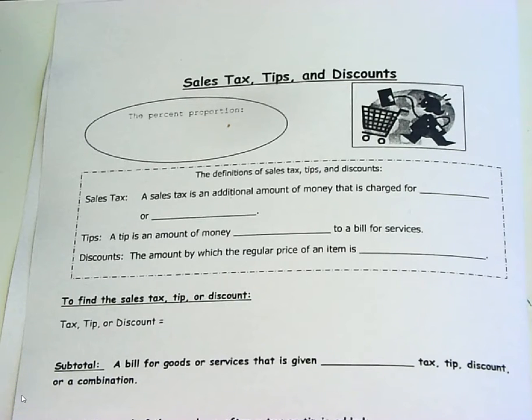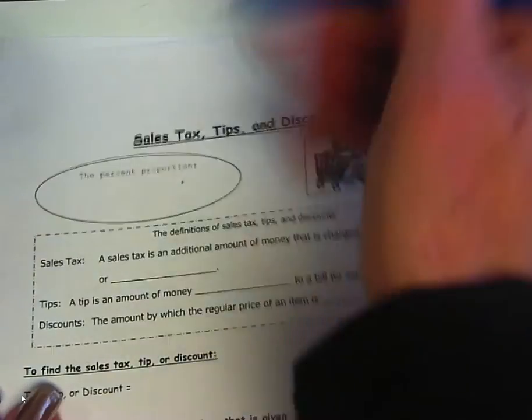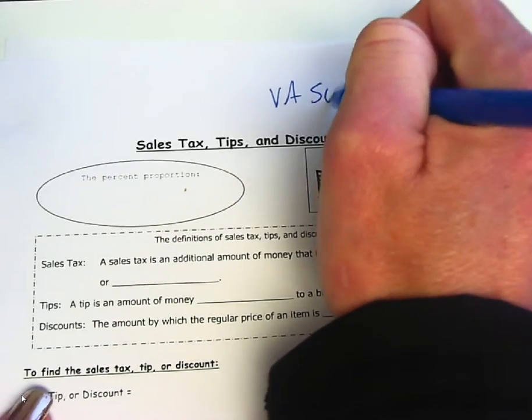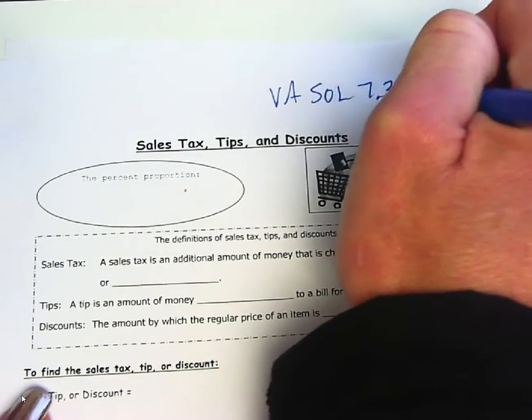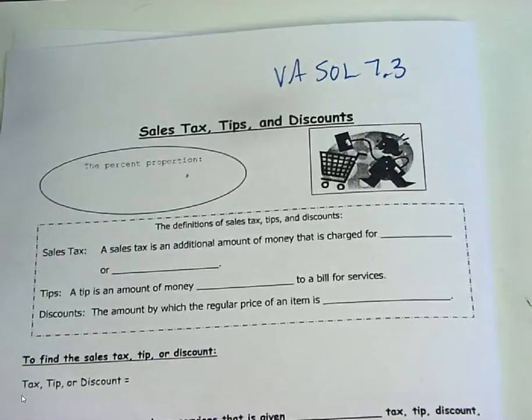Hi, this is Ms. Cave with a lesson on sales tax, tips, and discount. The SOL for this that you can put on your paper is Virginia SOL 7.3. We're solving practical problems with proportions.